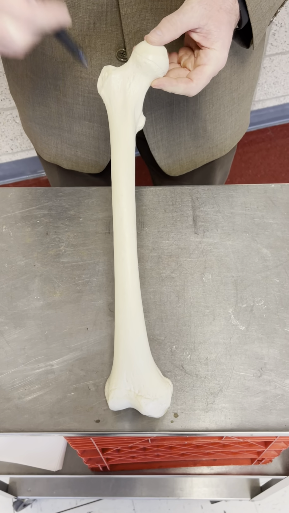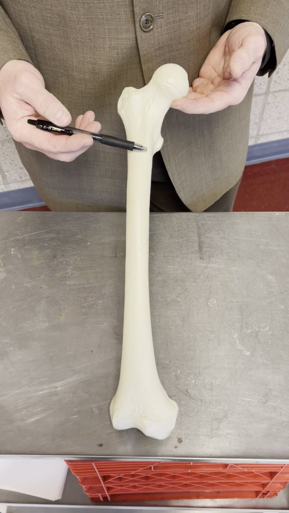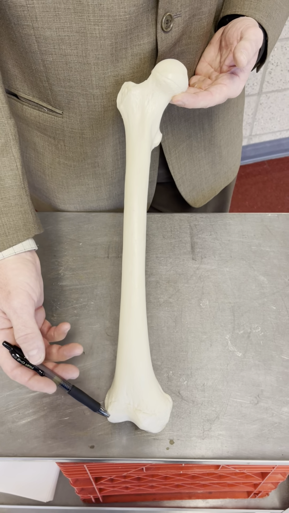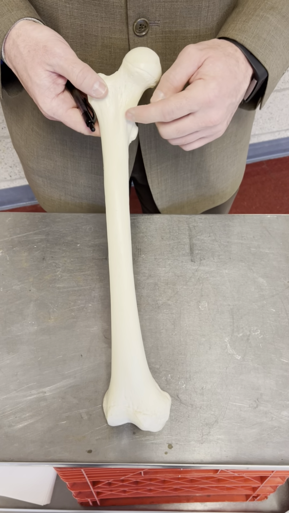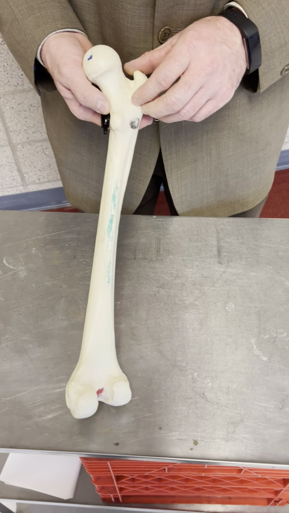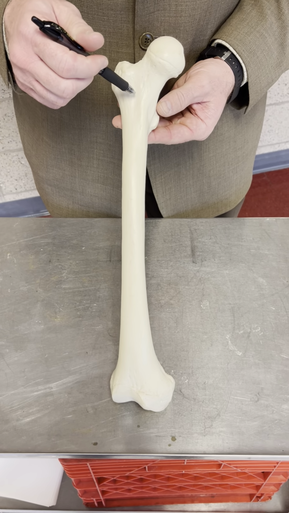Okay. Now we're going to move on to the femur. This is the upper leg bone, which would be the femoral or thigh region from the hip down to the knee joint. The femur is the longest bone in the body. It is a long bone that we've covered before in long bone anatomy. Now we're going to talk about specific anatomy to this bone.